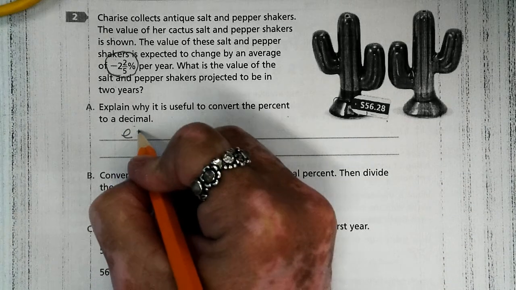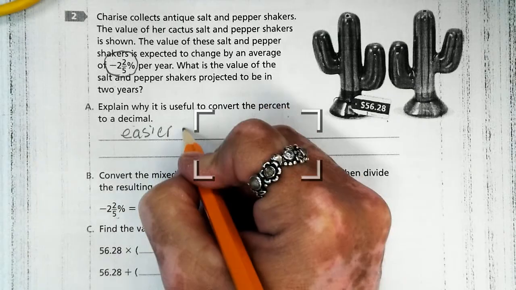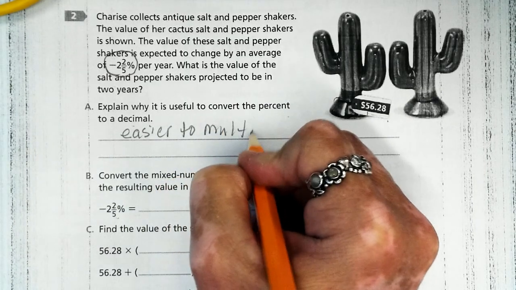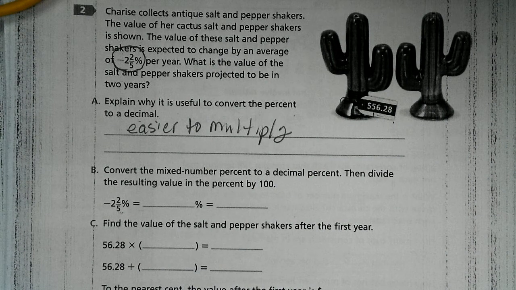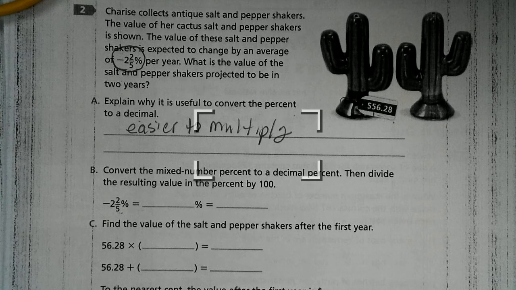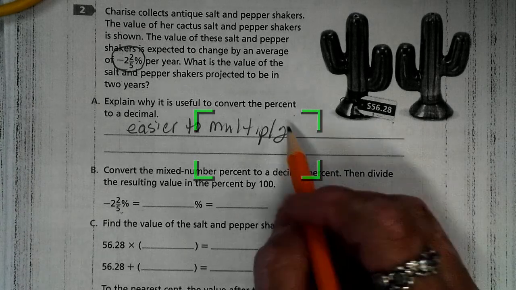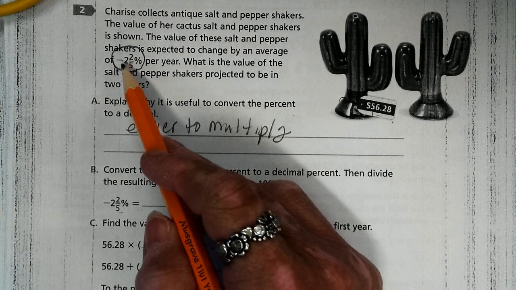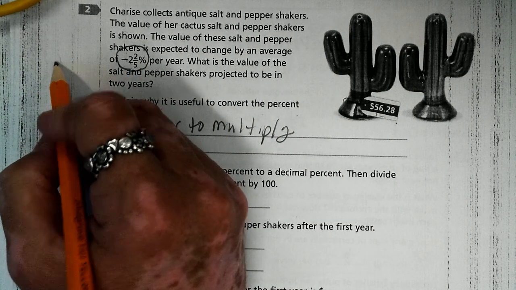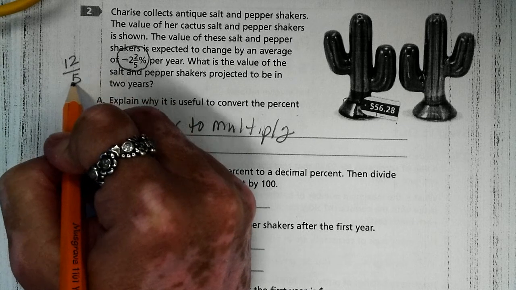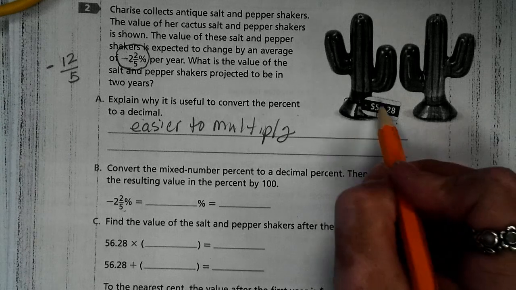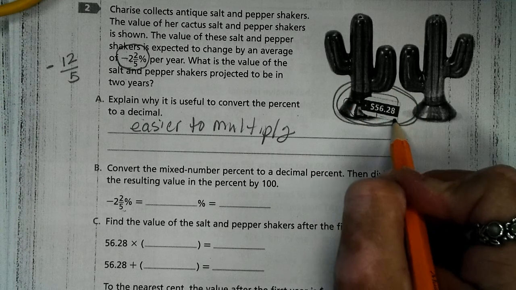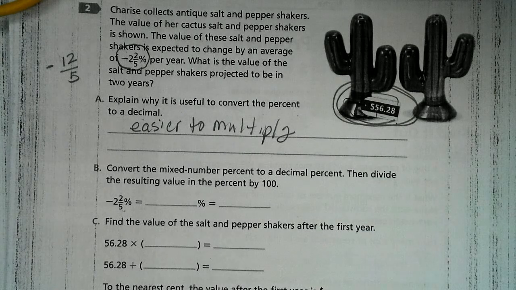So, right? We've never really learned how to do 2 2/5. You can't really do it on a calculator, but if I convert this, I could. I could also make it a fraction greater than 1, so I can put it as -12/5, but this is already a decimal, so it's easier to multiply 2 decimals.